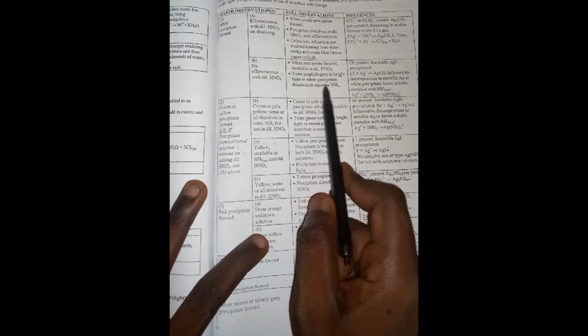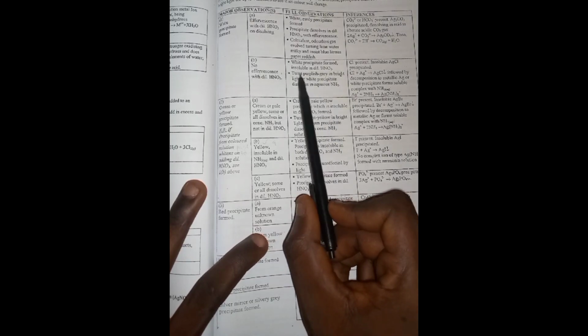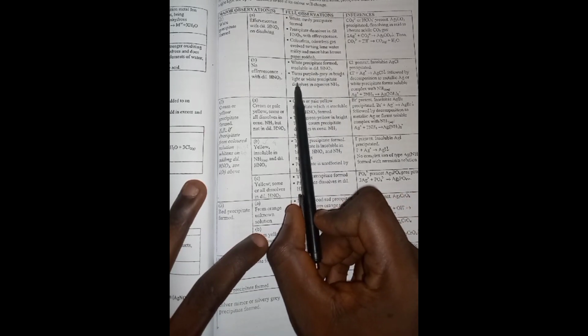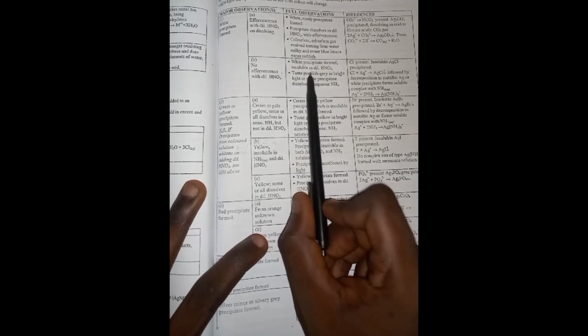Copy: white precipitate formed insoluble in dilute nitric acid, then turns purplish gray in bright light, or white precipitate dissolves in aqueous ammonia. You are going to copy all what you have here, though you did not give time for the precipitate to turn gray brown in bright light. Okay, you didn't give time, so you are going to come here and copy all what you have here. Then under the inferences, chloride ions present, right?